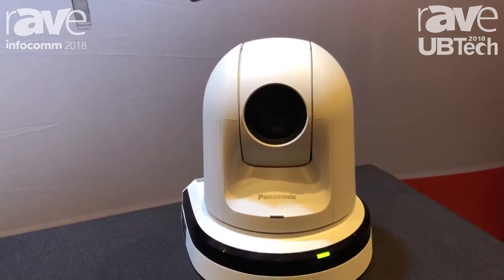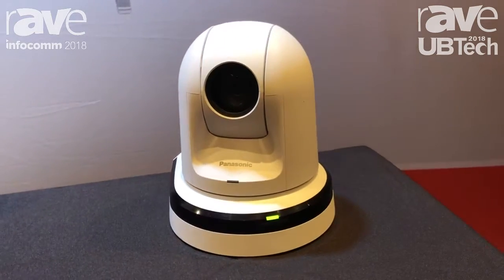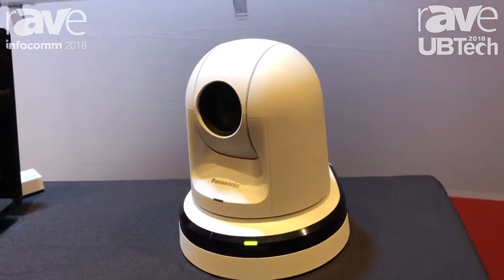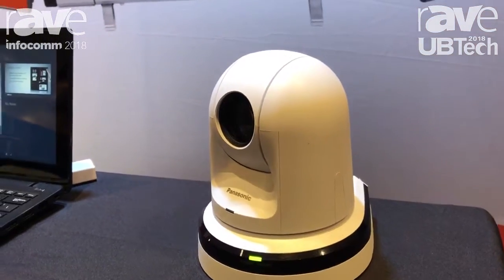And this is what we're looking at right now is our Panasonic HE40. We were capturing that via IP, one of the newer things that we're doing, and still in beta.